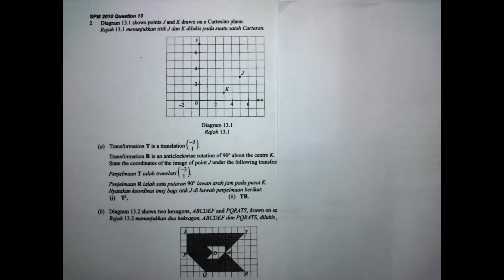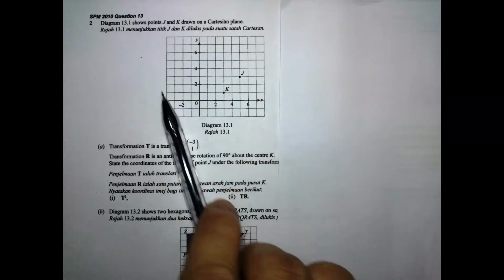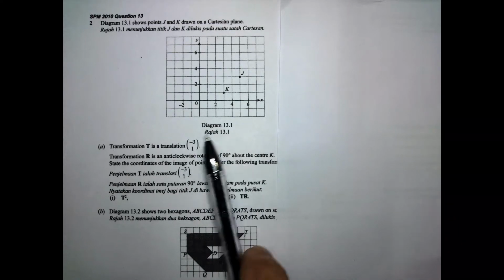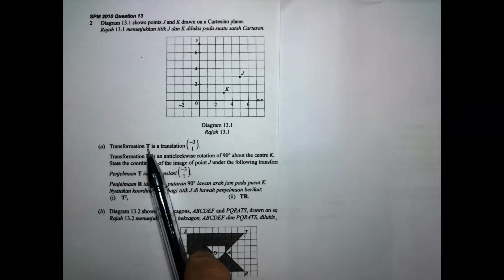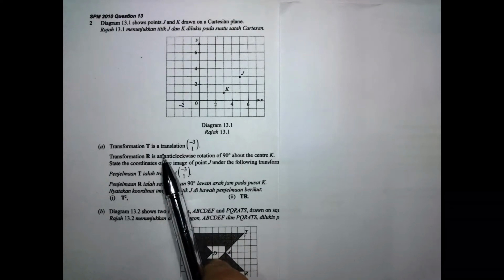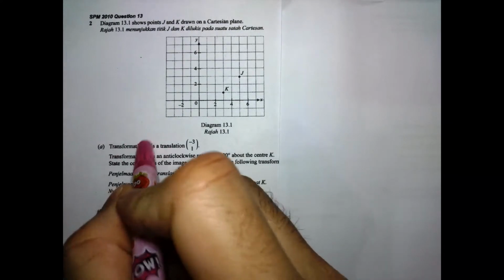Now I'm going to do it one by one. For A, we are referring to this diagram, diagram 13.1. From here we're going to obtain the answer for A. So look at the question first. A is a transformation of T. T is a translation of (-3, 1). So there are two transformations here: one is T, one is R.